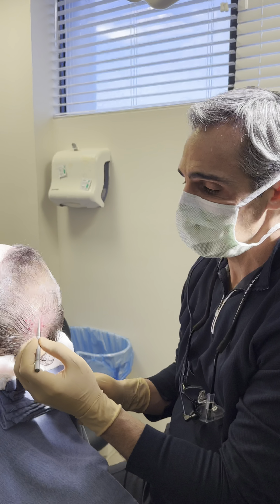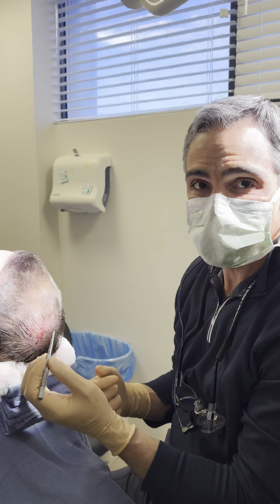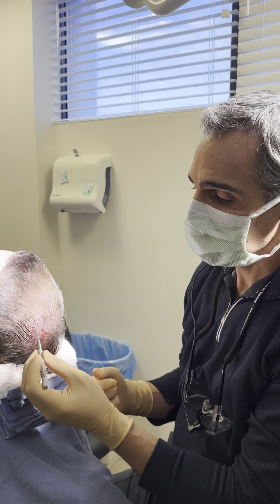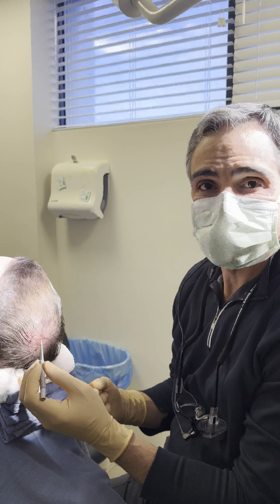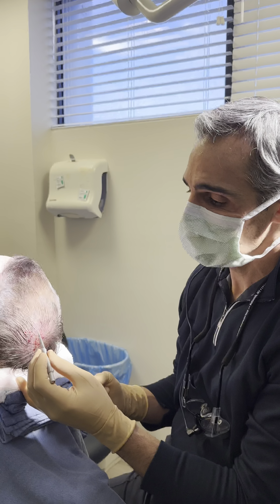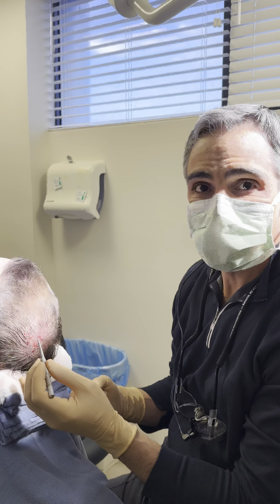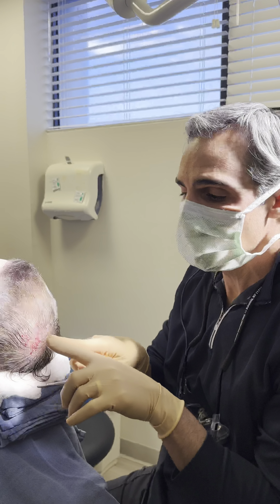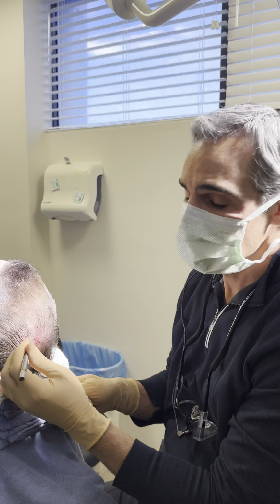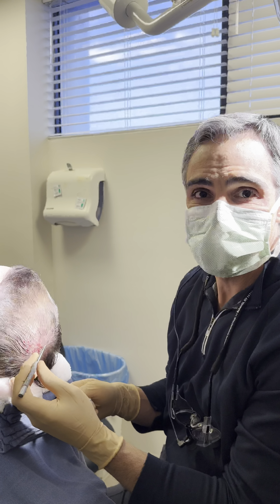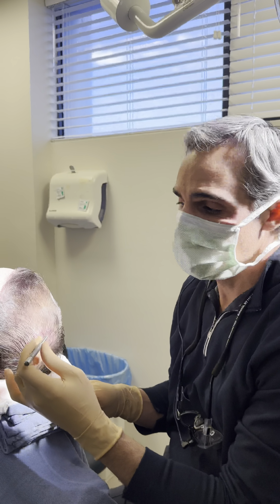So the goals of this procedure are to maximize density with the number of grafts. And we do this by using the largest grafts, typically 3 hair follicle grafts, sometimes 4 hair follicle grafts. And if need be, we would place 2 grafts in one. So combining a 2 hair follicle graft with a 1 hair follicle graft to maximize the density with the least amount of recipient sites.